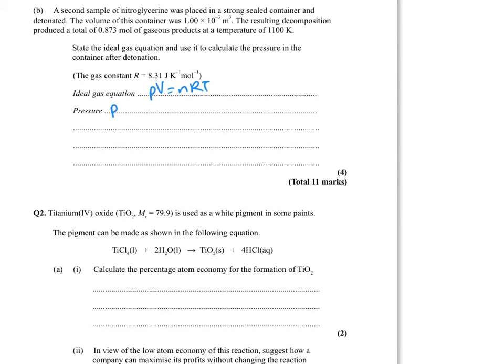So the first thing to do is to make sure you can rearrange the ideal gas equation. Then you need to substitute the numbers in. So the moles are given in the question. R is the gas constant, which is also given in the question. The temperature is given to us in Kelvin, so we do not have to change it. And the volume is given to us in metres, so we don't have to change it. So this is a very straightforward ideal gas equation question. There's no conversion of units needed at all.